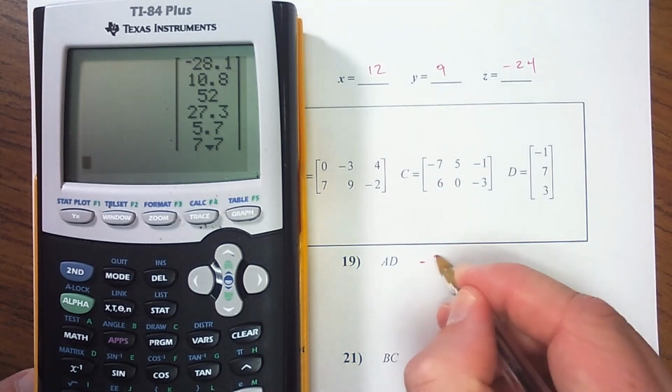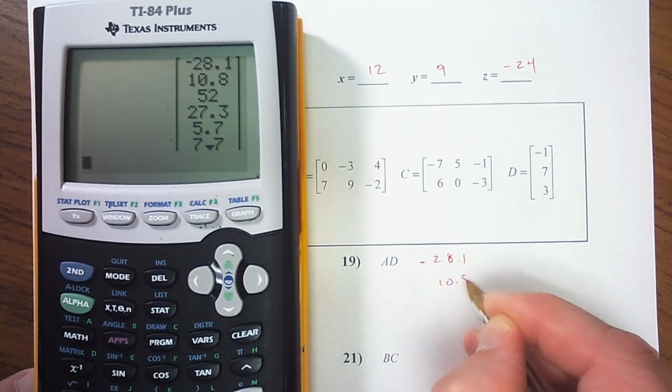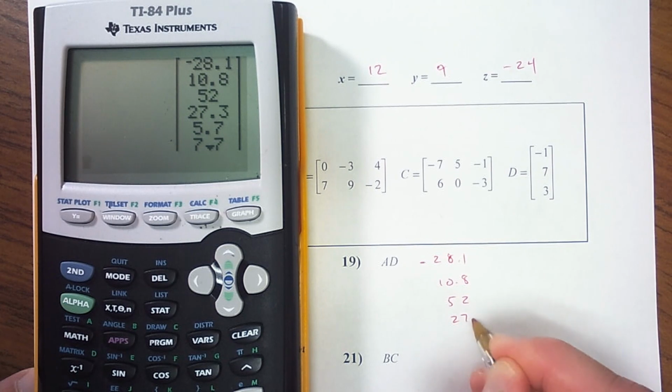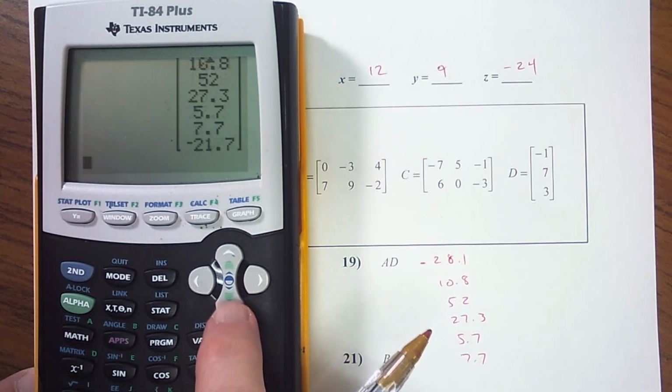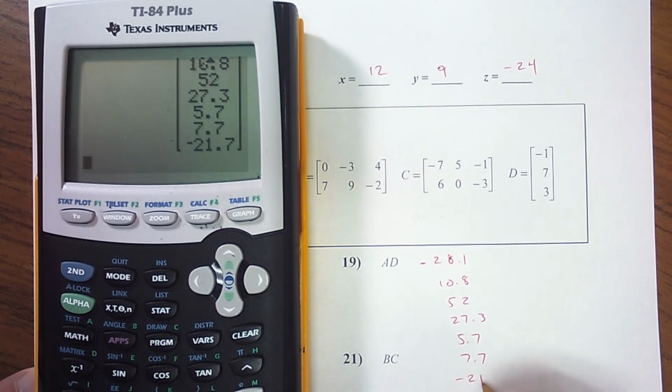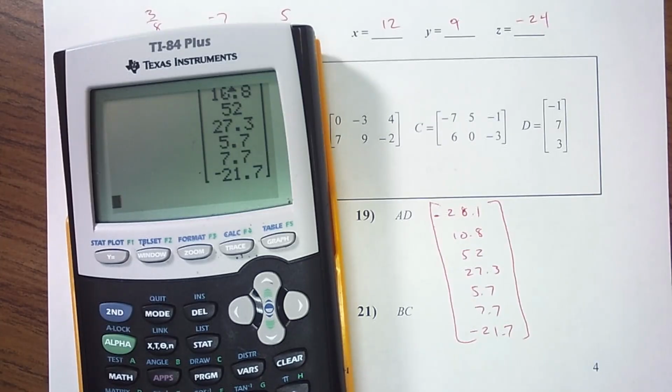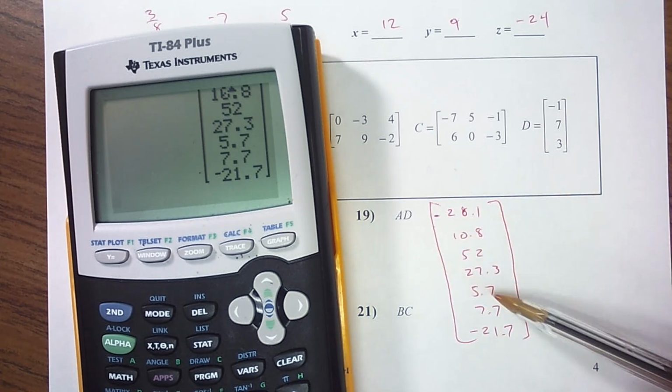Okay, so we have negative 28.1, 10.8, 52, 27.3, 5.7, 7.7. Then we'll use that down arrow, and we have negative 21.7. Sorry about that bell. Clearly I've gone a little over my time. So here's our answer for 19.